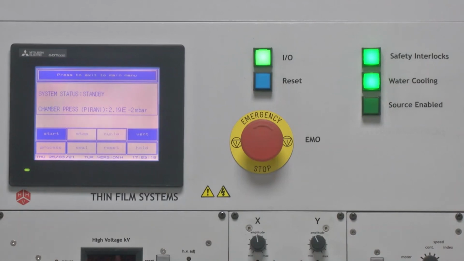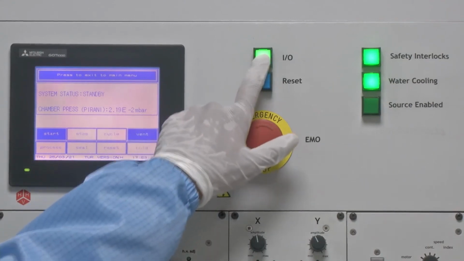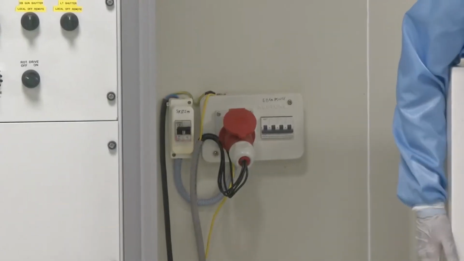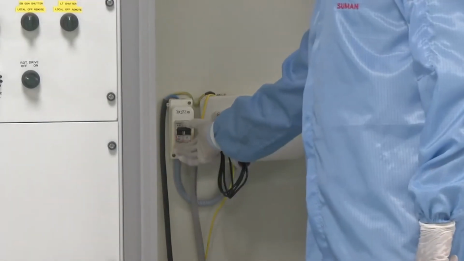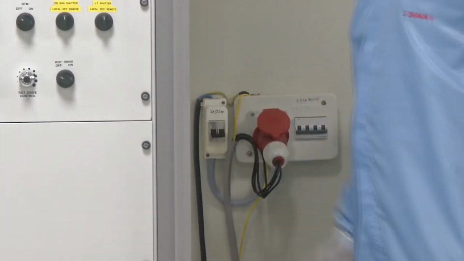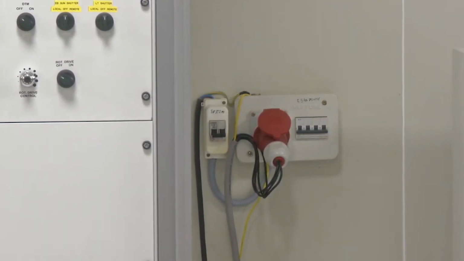To turn off the system, the following is the sequence. We first press the I/O button. Once we press that, we will next turn off the mains MCB. As we can see on the left hand side, this is the mains that supplies the power to the electron beam evaporator system, and now we can turn it off. So now the system is turned off.